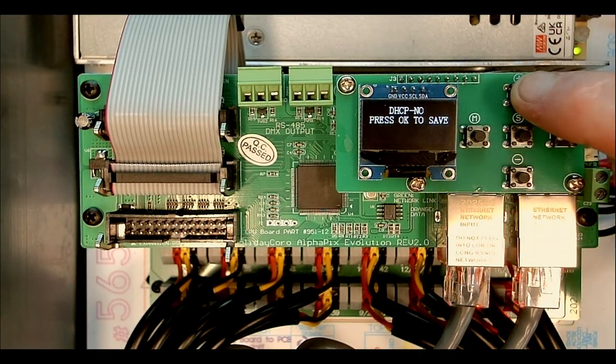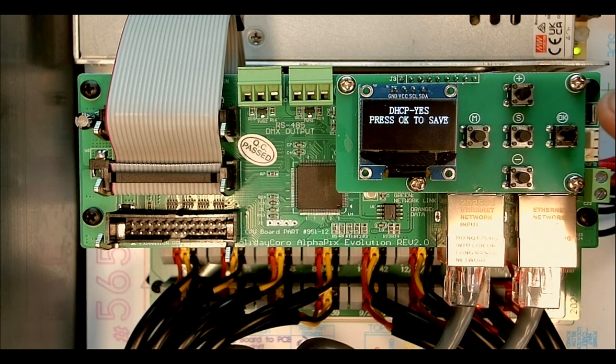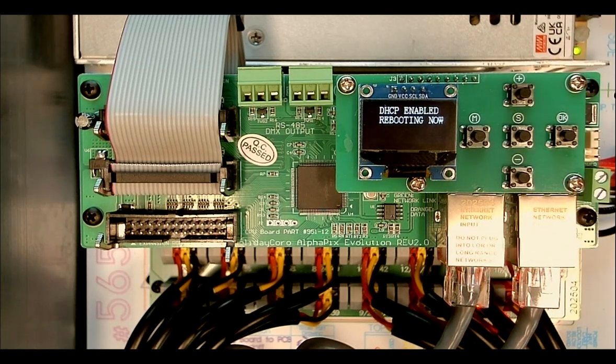button. Now you can hit the plus sign and cycle through that by selecting yes or no. In this particular case, what we're going to do is go ahead and select yes. And we're going to go ahead and click OK. It says DHCP enabled, rebooting now. And now the controller will boot up and attempt to find a DHCP address.